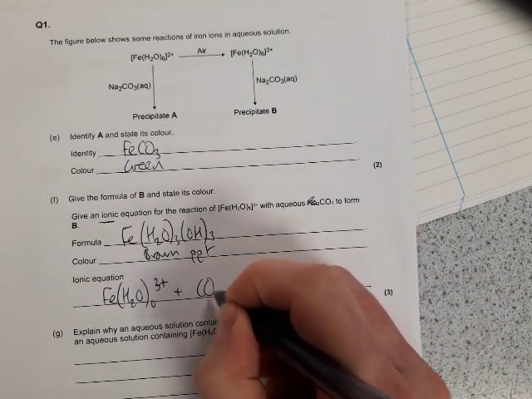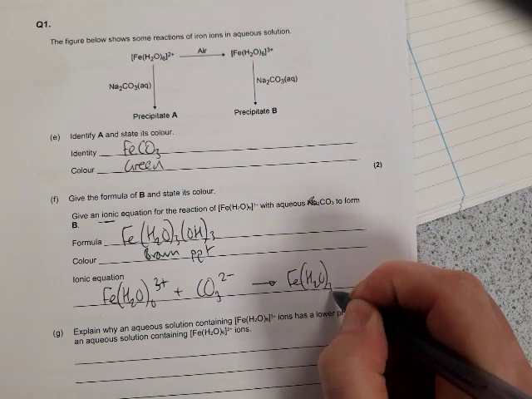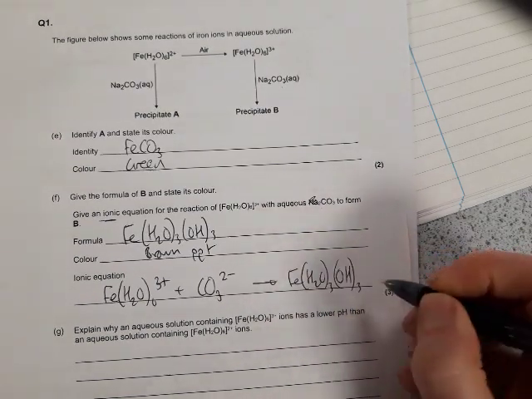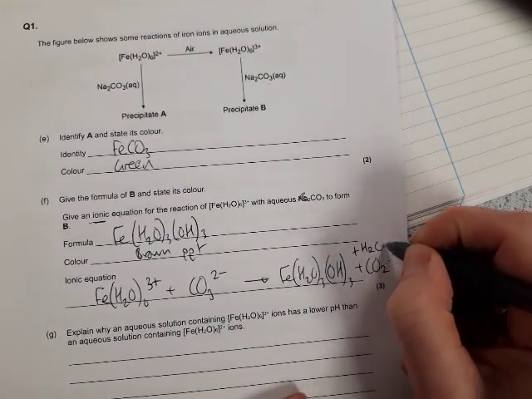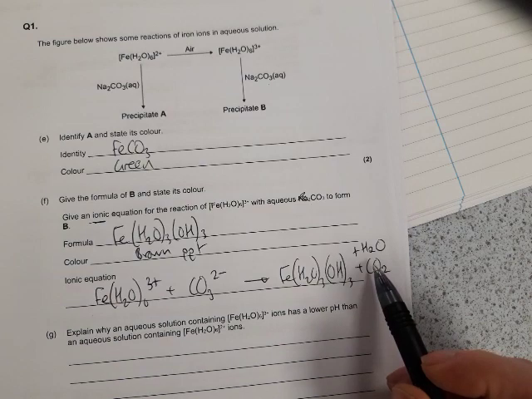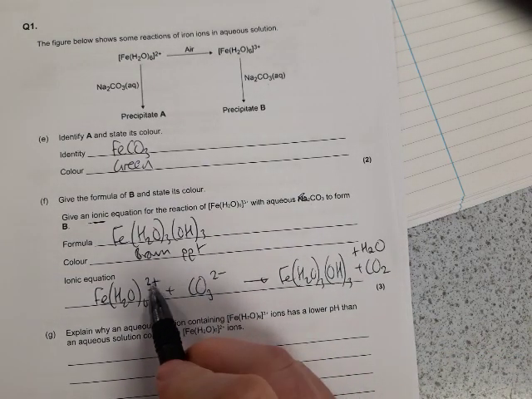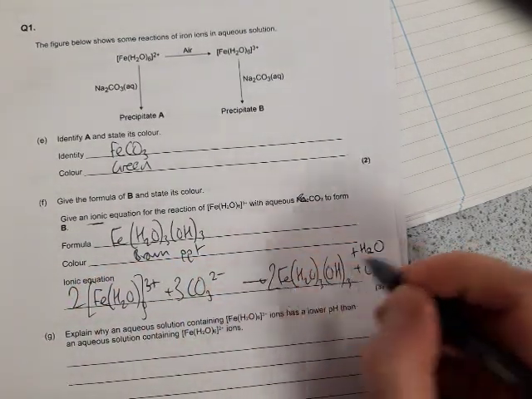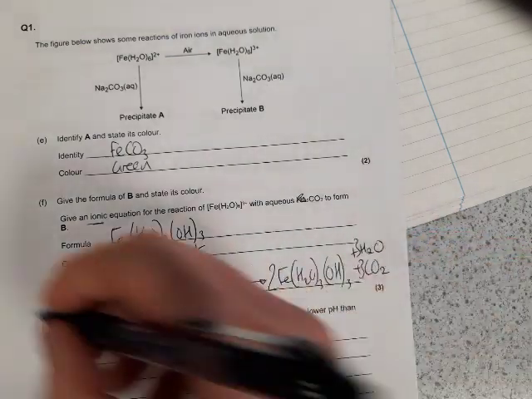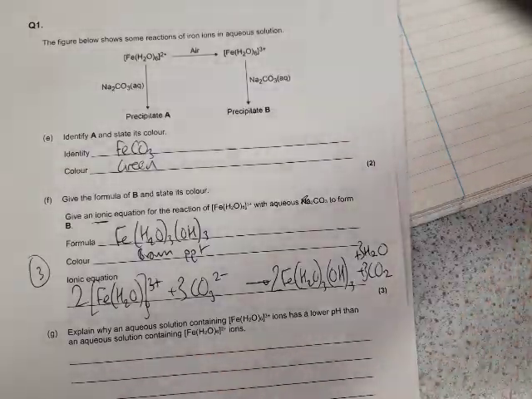I'm going to add some carbonates, CO3 2 minus, and I know it forms Fe(H2O)3(OH)3. I know it also forms CO2 because it fizzes, and I know it forms H2O. I've balanced this equation before in the previous video, so I did it by saying let's make these charges balanced. 2 of them, 3 of them, 2 of them, 3 of them, 3 of them, and I've just rattled out 3 marks really easily. I haven't got a mark scheme here, I just know my way around this diagram.